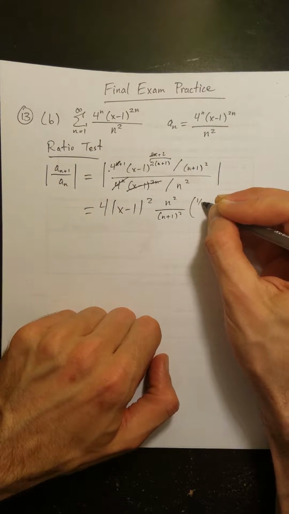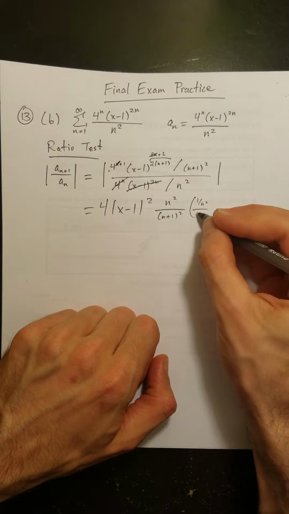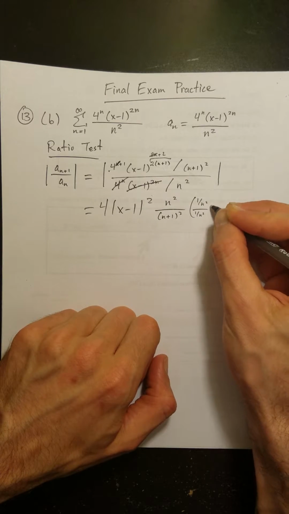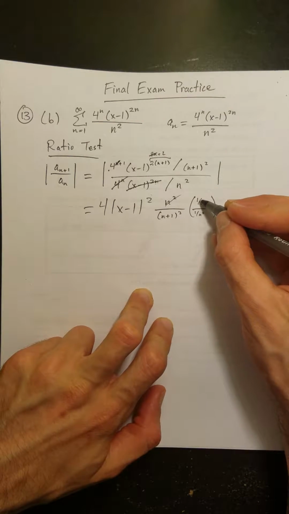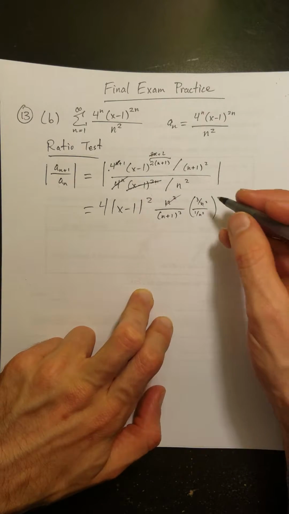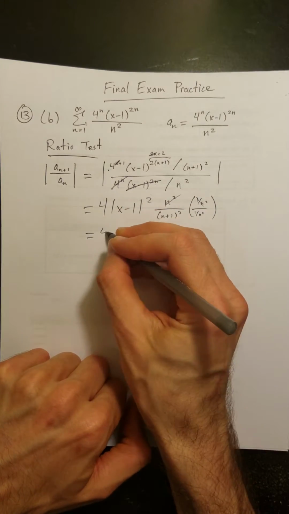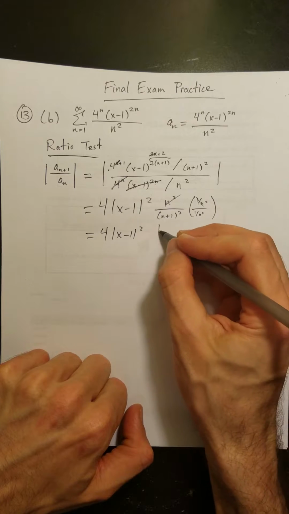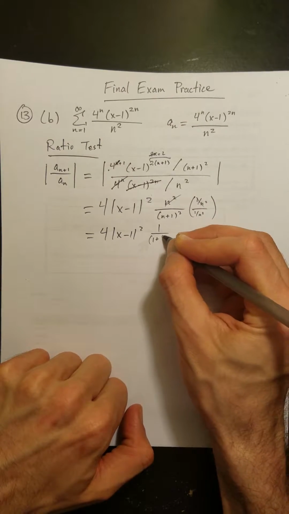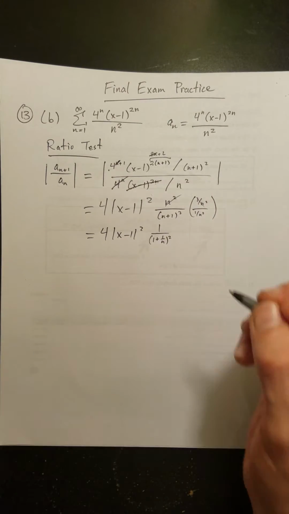And so I'll go ahead and multiply by 1 over n squared in the numerator and denominator. And so I'm going to get cancellation here, so just left with 1 in the numerator, and in the denominator I'll have 1 over 1 plus 1 over n to the power 2.